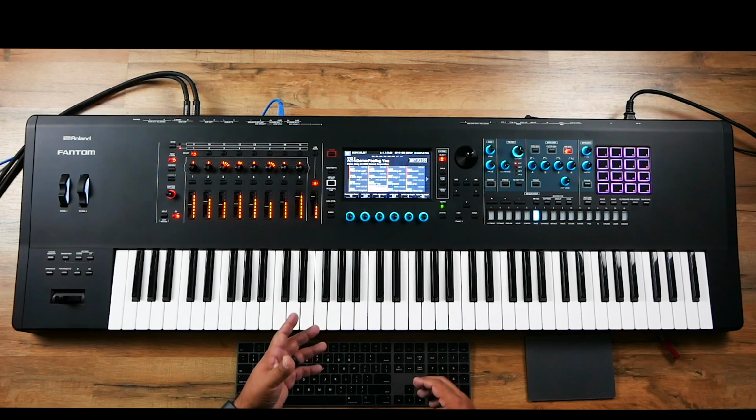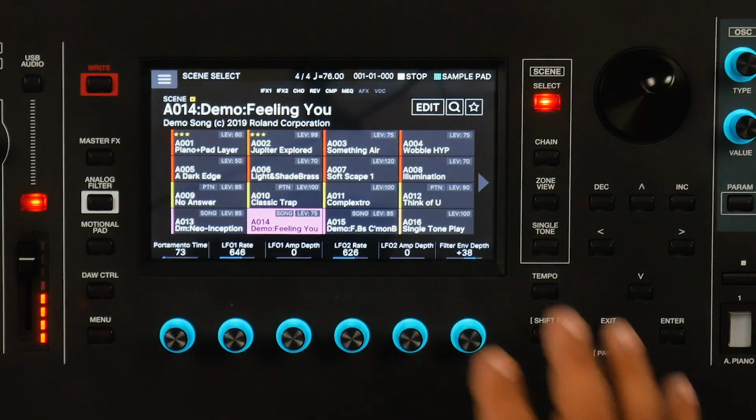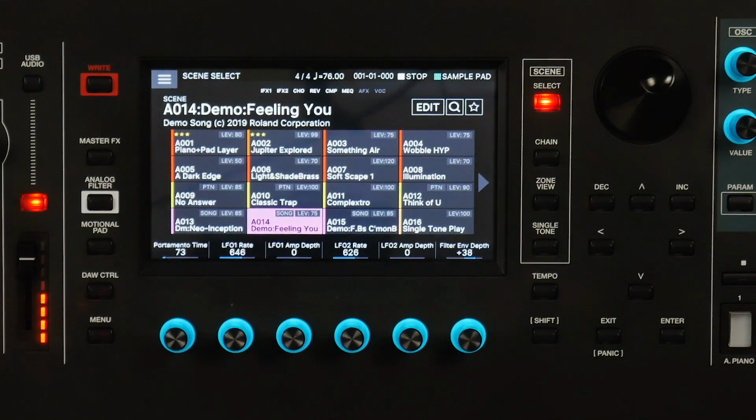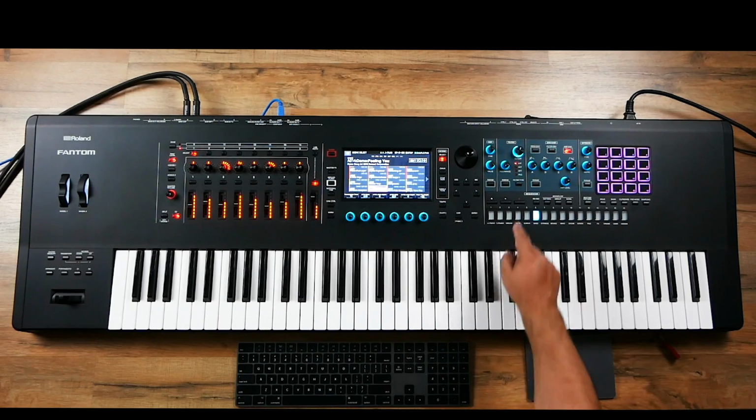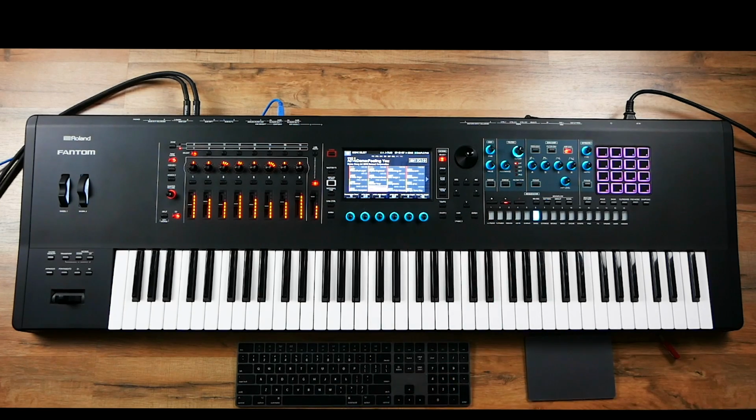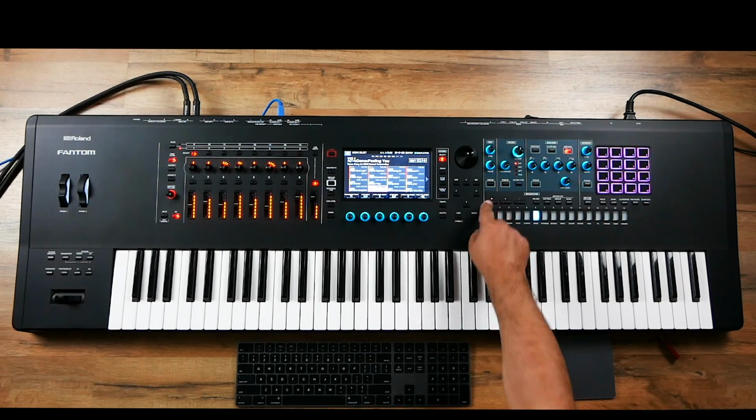If we look at the top of the Fantom, we can see the scene section. I'm going to use a scene that already has a song inside it, this song called Feeling You. Now if we were to press play, it sounds something like this. Now we have to figure out how to get it out of here.